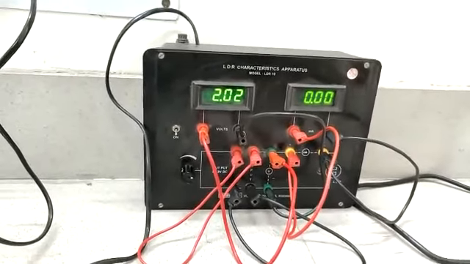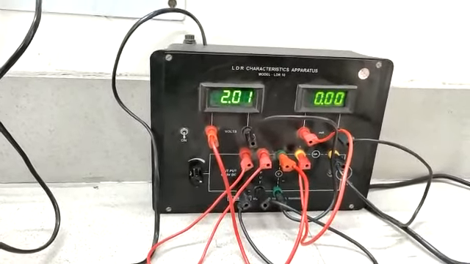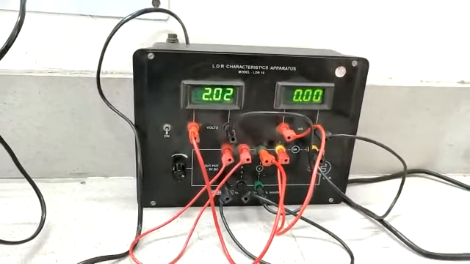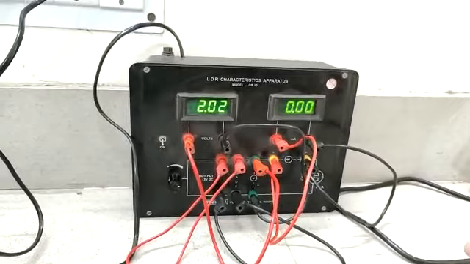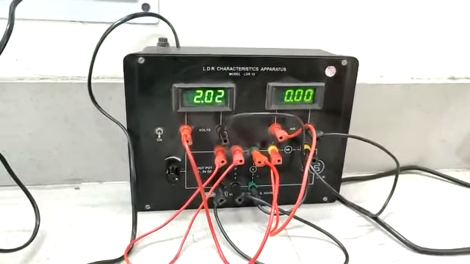From this we can make a very simple conclusion that this circuit is open at some place, or some element in this circuit has a very high resistance and it is not allowing current to pass through it. And of course that element is the light dependent resistance.